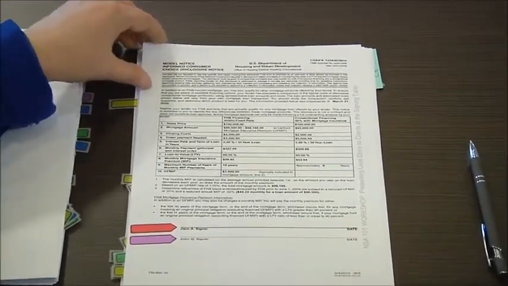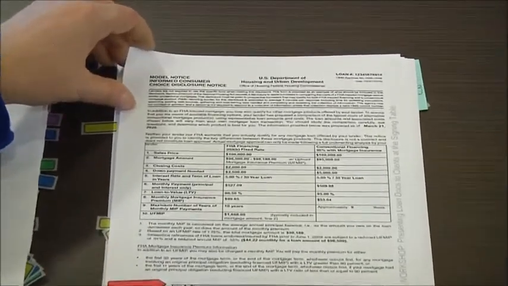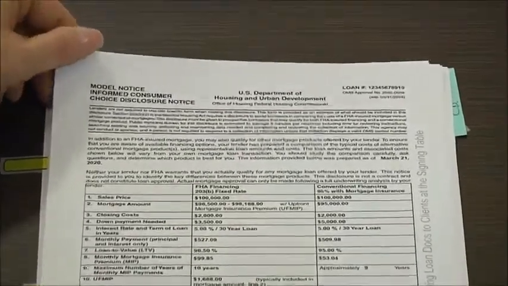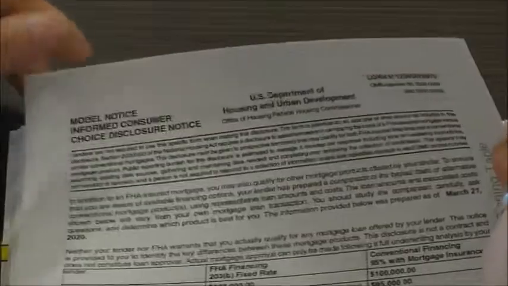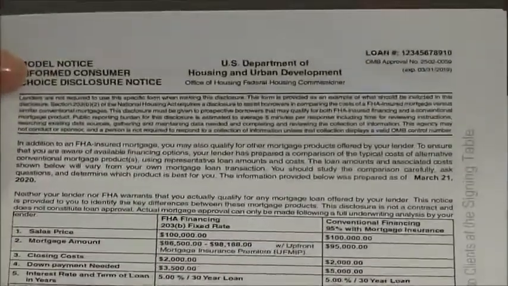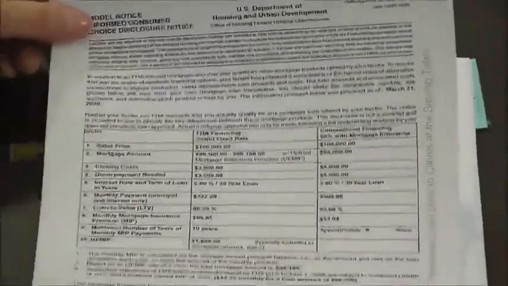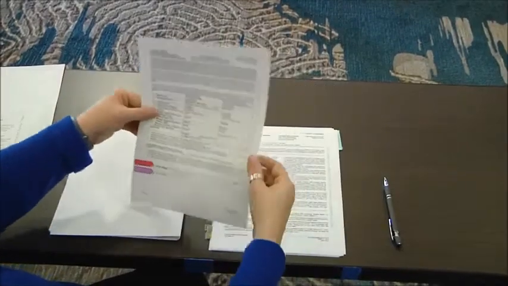The Model Notice Informed Consumer Choice Disclosure Notice. That's a mouthful. And there's no write-up on this, but you can tell what it is. It's a comparison, right? So it's a one-page document, and you're telling them this is a comparison between FHA financing and conventional financing, and they're required to provide this to them. And so they're just signing that they're acknowledging receipt of it. Informed consumer choice. Yeah.